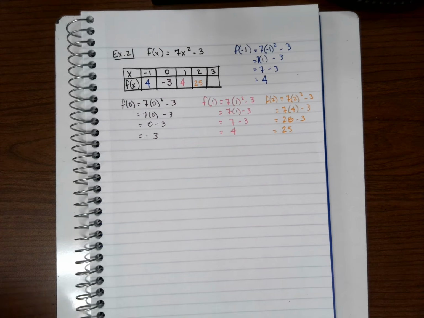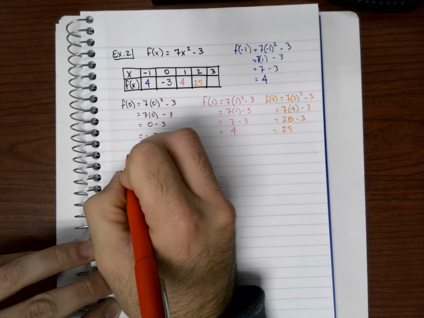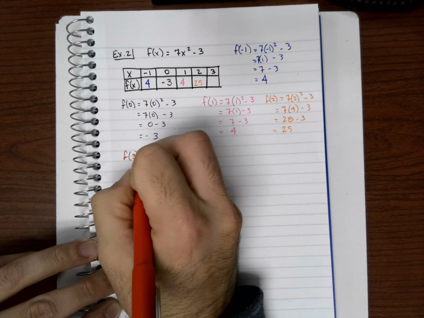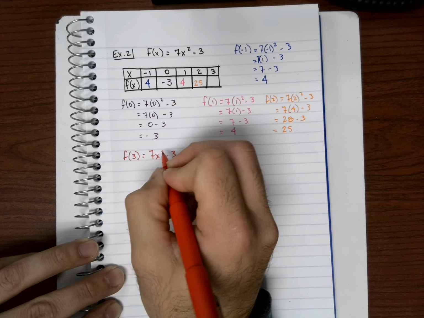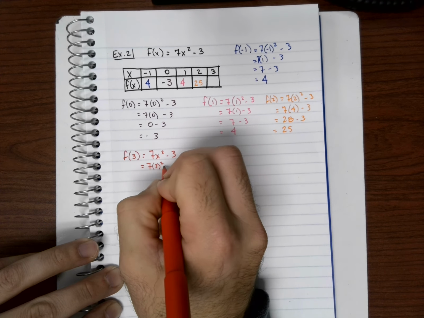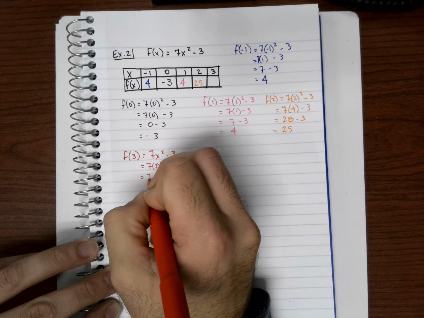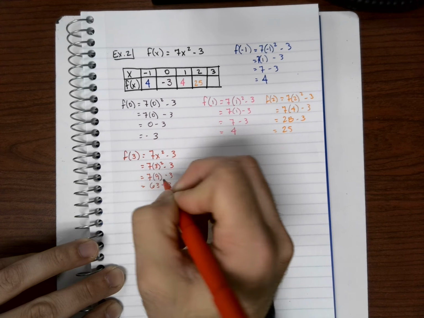And then our last one is 3. We're filling in our function table. F of 3, 7x squared minus 3. I didn't put that in. Oh well, it'll be okay. Just an extra step there. So 3 squared is 9. 7 times 9 is 63. And 63 minus 3 is 60.